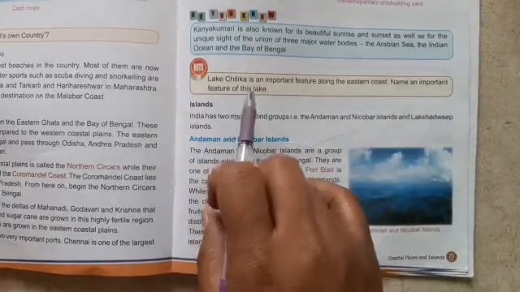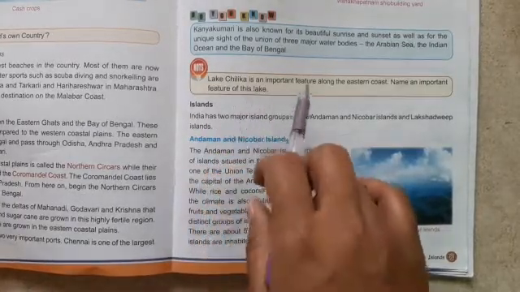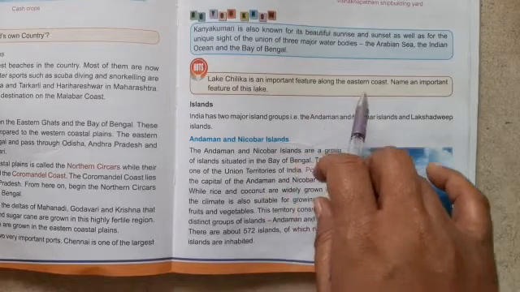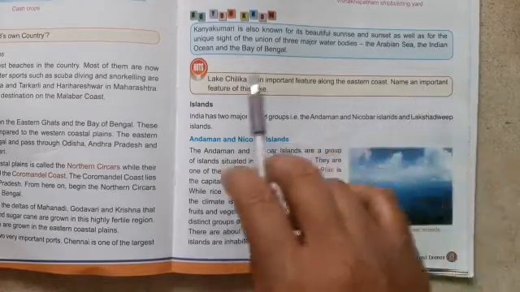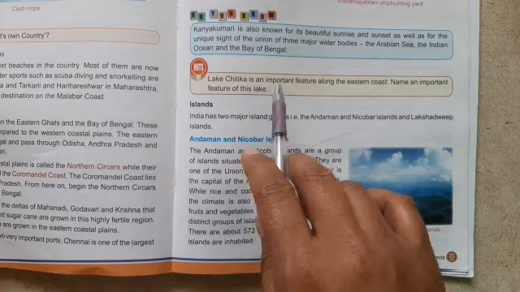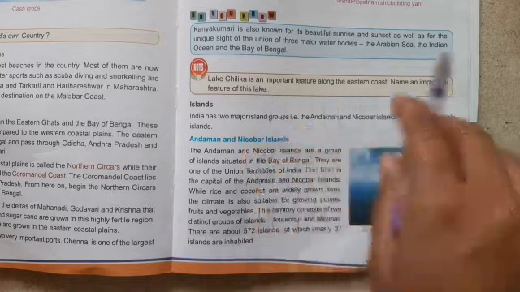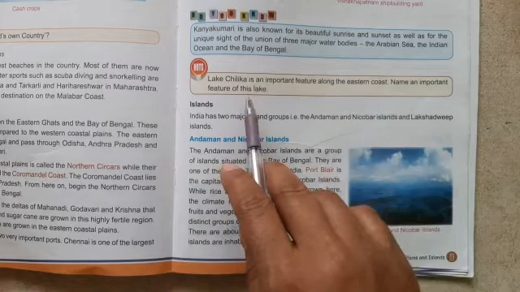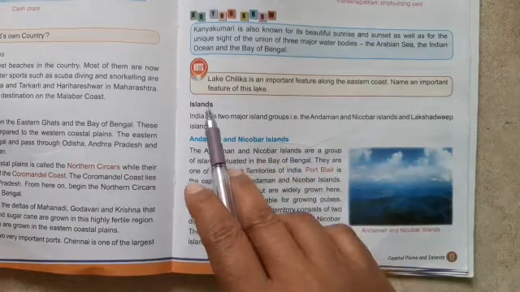Lake Chilika is an important feature along the eastern coast. Name and important features of this lake. I will explain this question's answer when we solve the exercise. So next, see island.